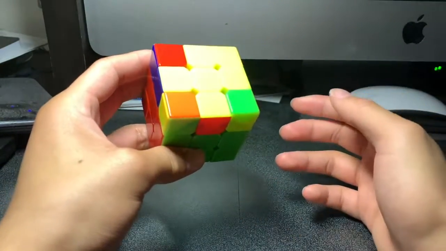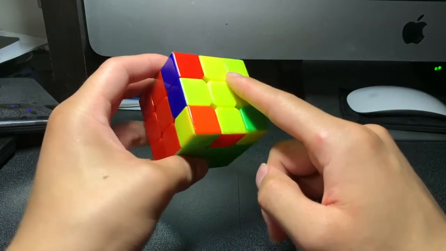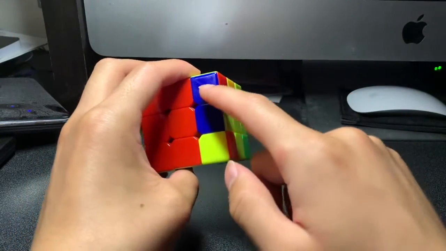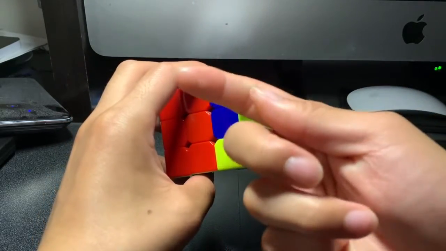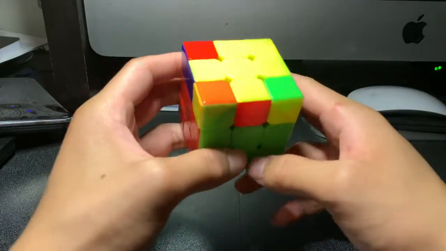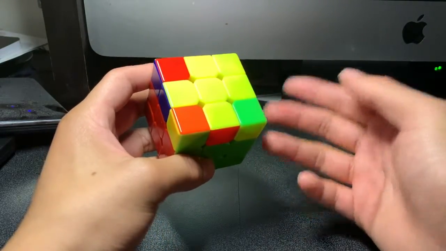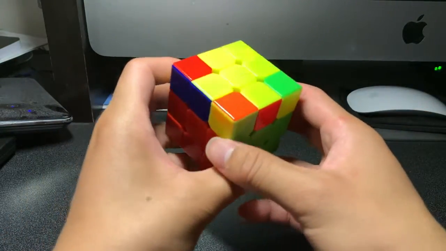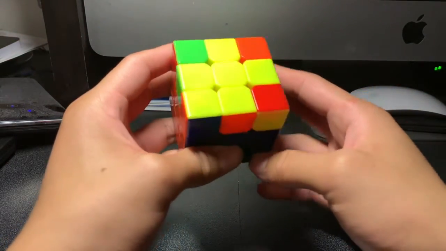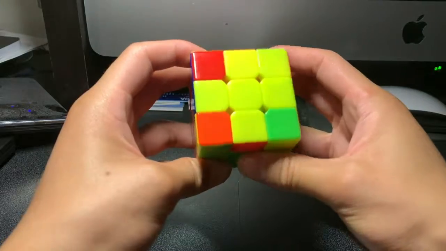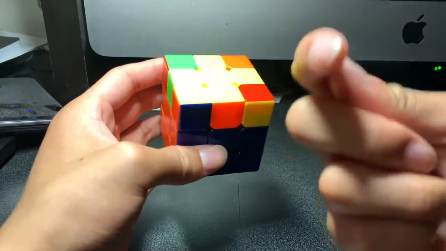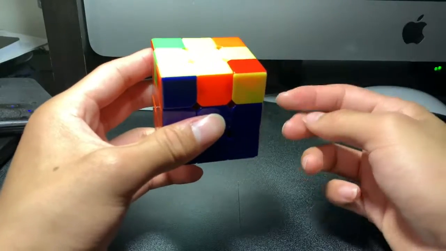Now, the second case also looks like a fish, but as you can see, when I'm holding it like this, the yellow headlight is not on this side, on the left side here. Instead, it's facing up over here. And this is called an anti-sune. Basically, we have to hold the fish so that it's actually upside down from where we had before, like this. So we have to hold it like this, upside down with the headlight facing us. And then we perform the algorithm as follows.